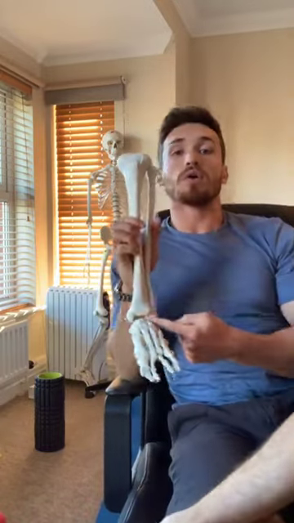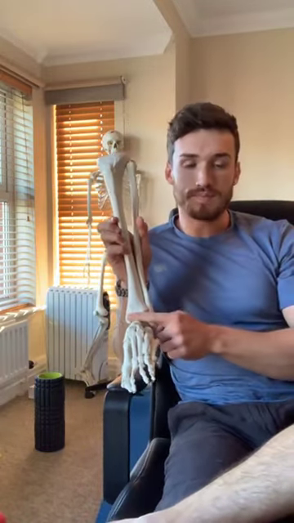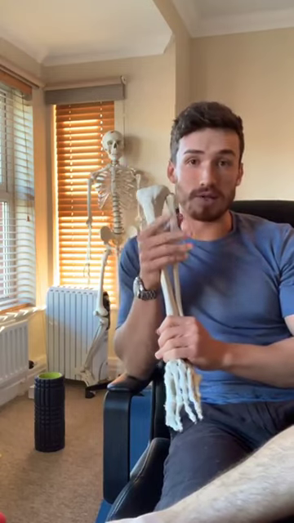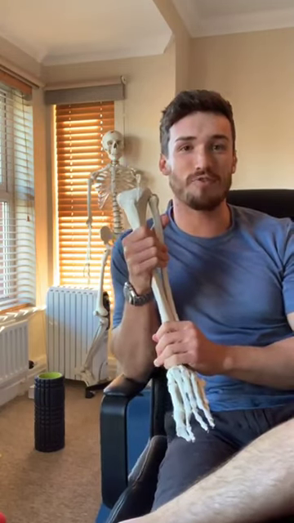Other predisposing factors are old injuries, so ankle sprains on one side changing the load going through the leg, knee niggles, hip niggles, lower back issues, changing how you run. It's essentially going to change how the force goes through the bone.